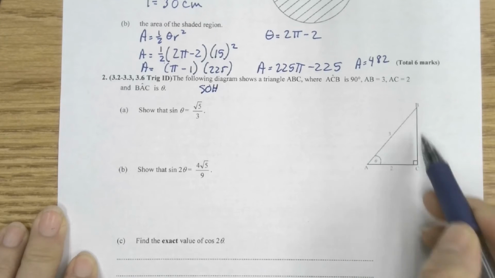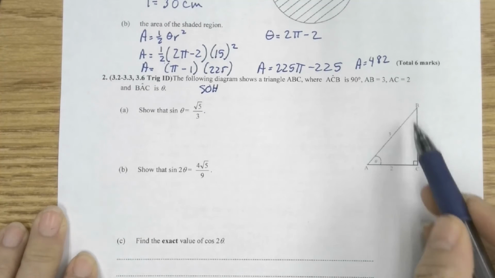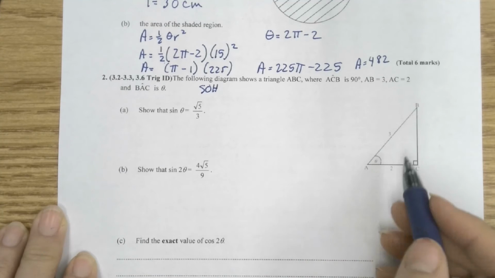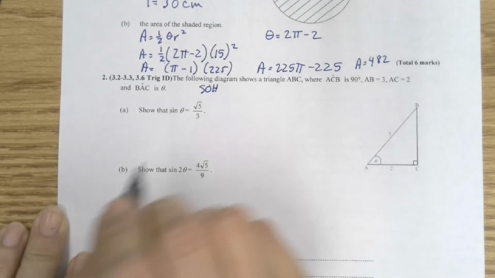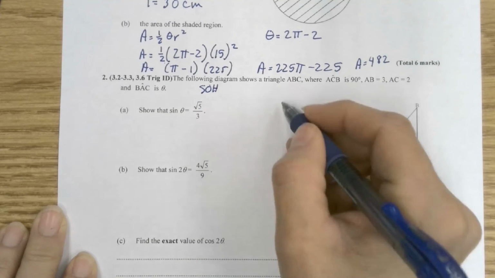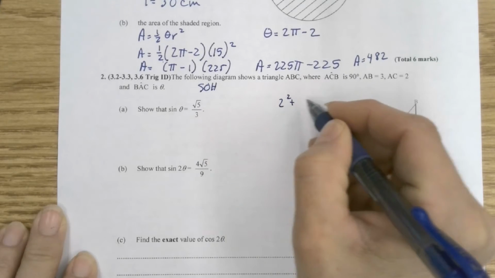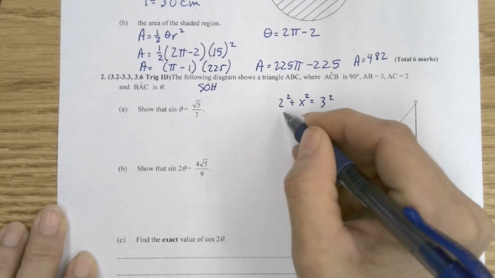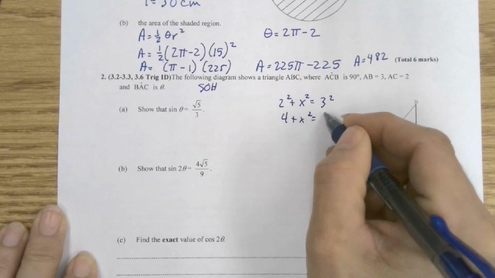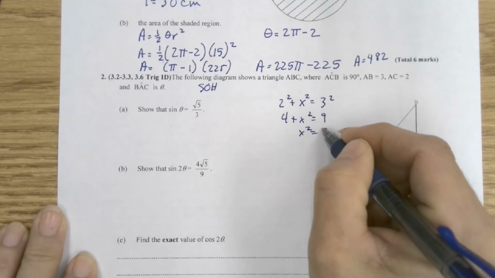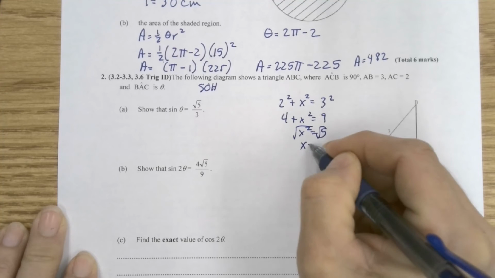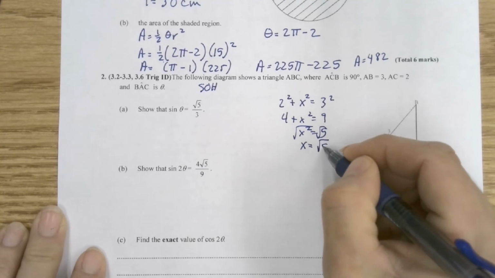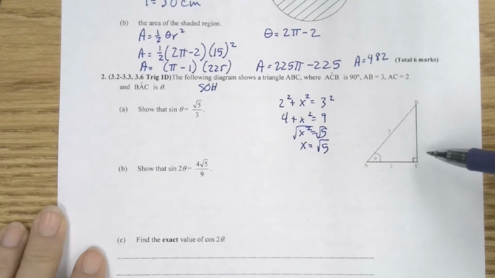I don't know the opposite, so I'm going to have to use my Pythagorean theorem to find that. So I'm going to use leg squared plus leg squared equals my hypotenuse squared. So 2 squared plus, I'll just call it x squared, equals my hypotenuse squared. So 4 plus x squared equals 9, x squared equals 5, x equals plus or minus square root of 5, but we're just talking about the length of an actual figure, which would only be positive.